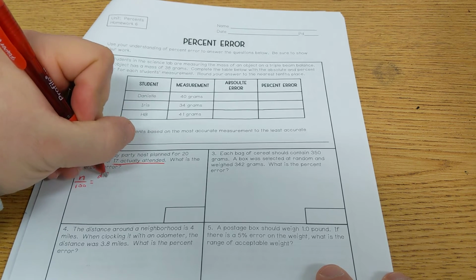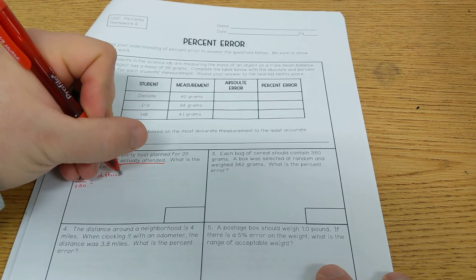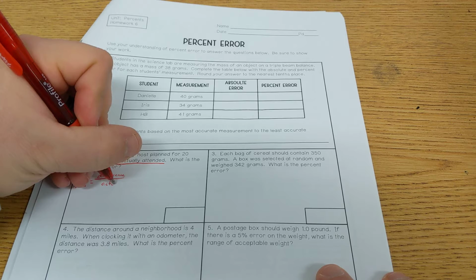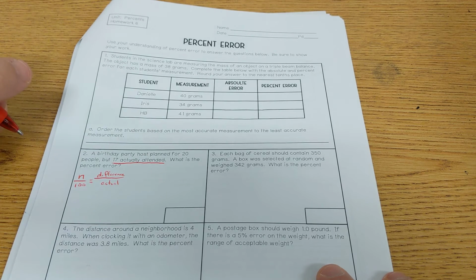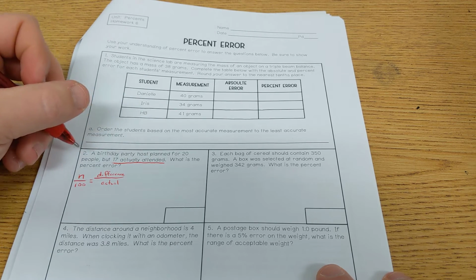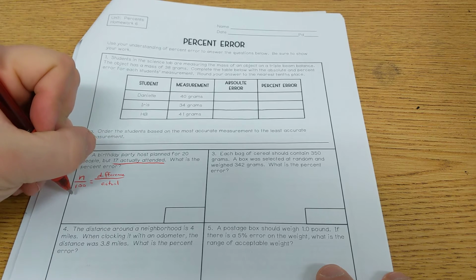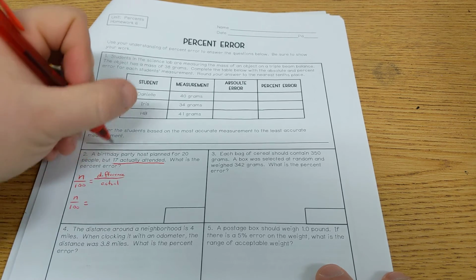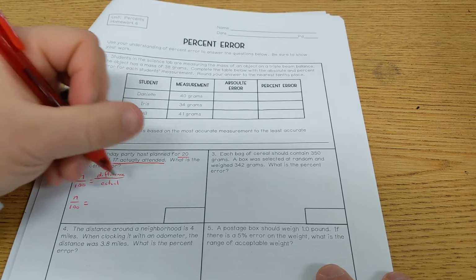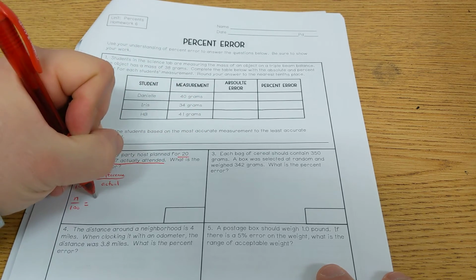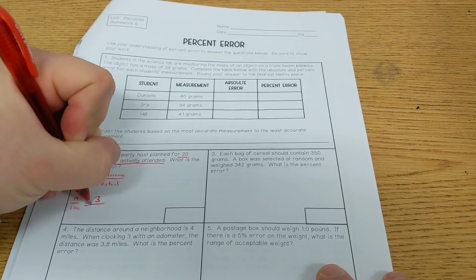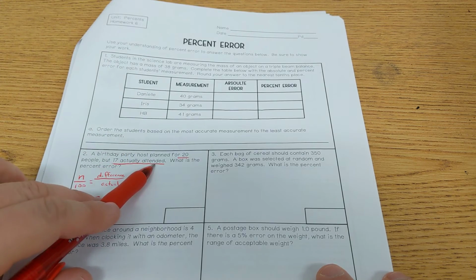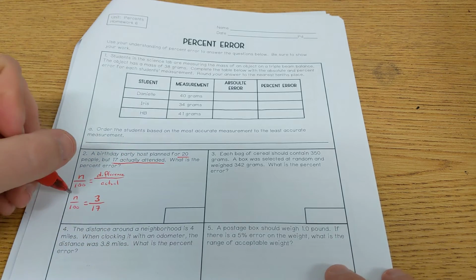So I can take my percent error equation. This is the difference in the two, and this is over the actual amount. We don't know our percent, so that's going to stay the same. The difference, 20 minus 17, well, that's 3. The actual amount is 17, because that's how many people actually came.